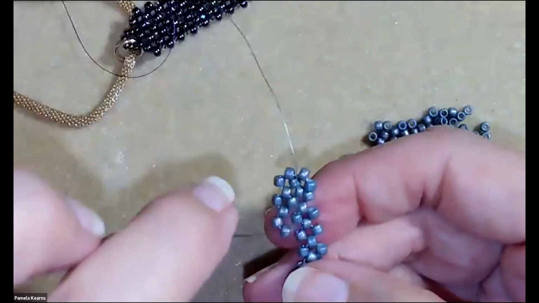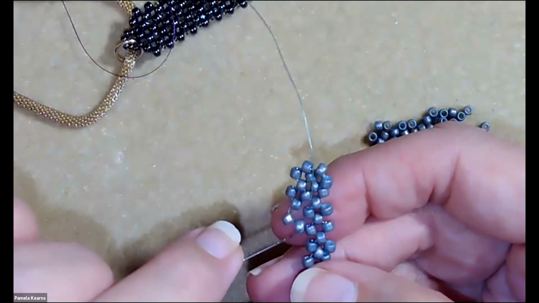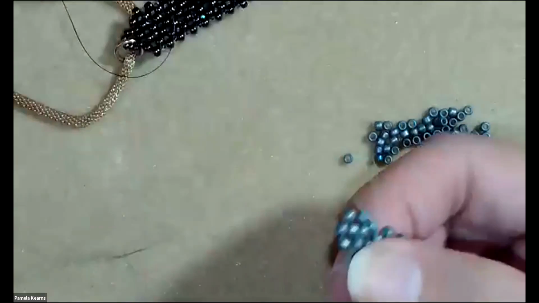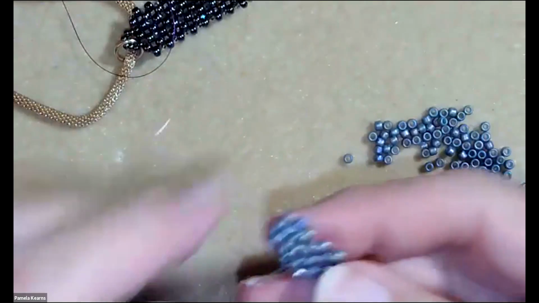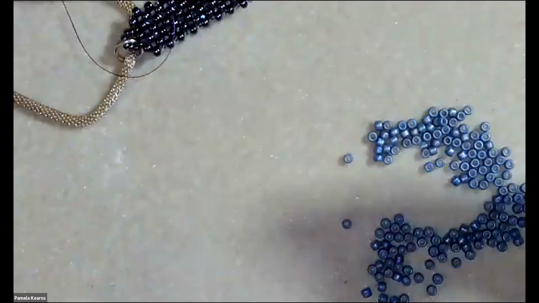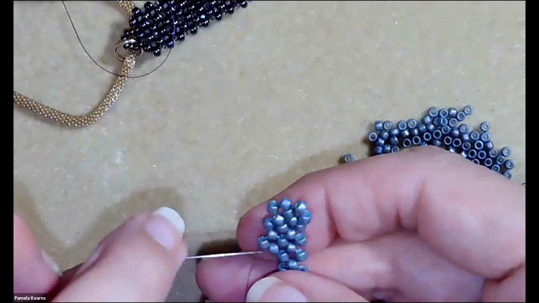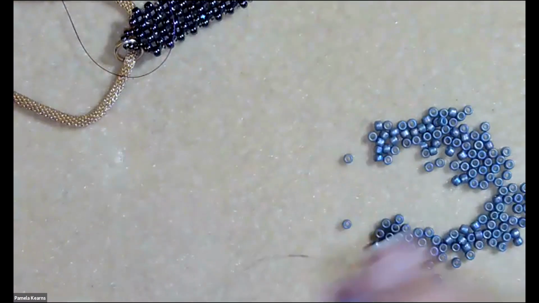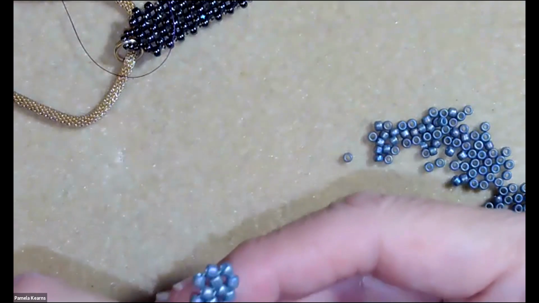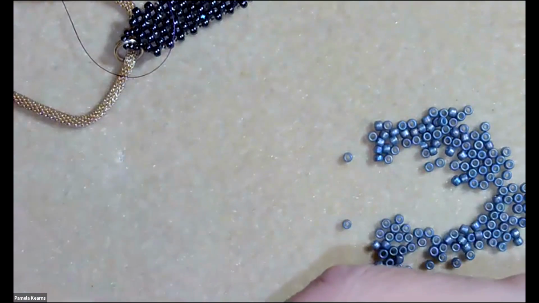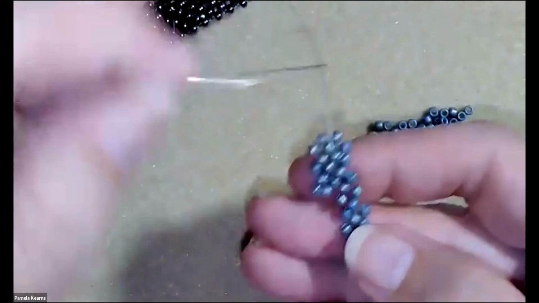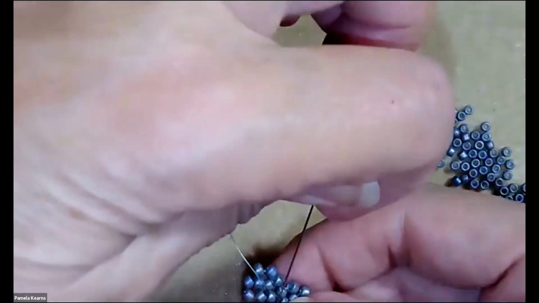And then through all 4 of these beads and travel down to the bottom here. There's the unit. I'm going to travel back down to the bottom here.